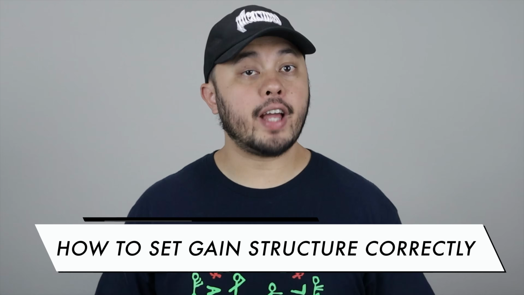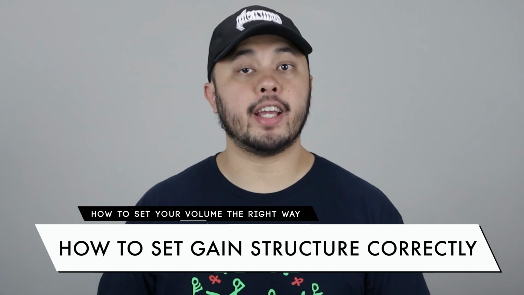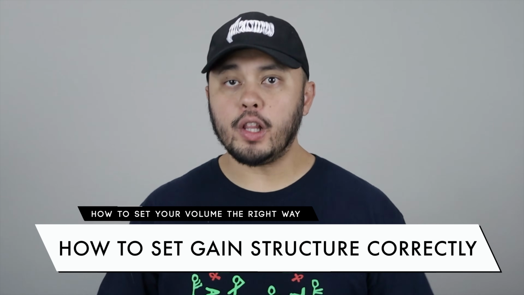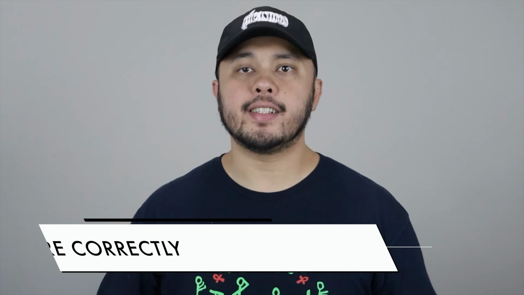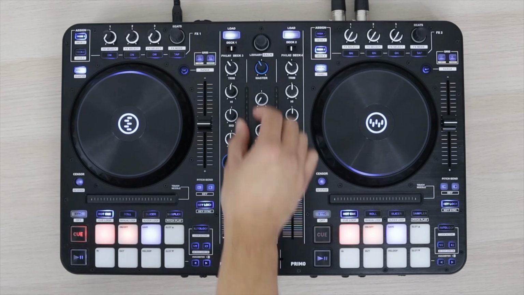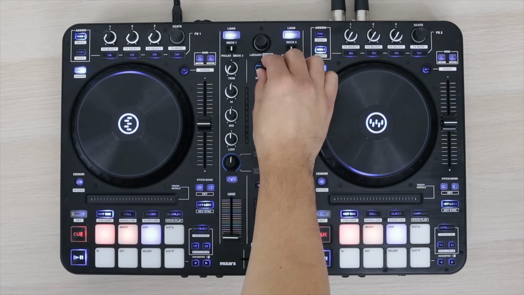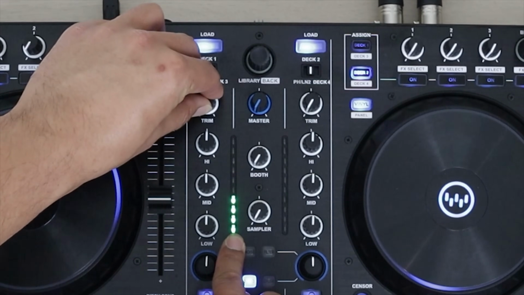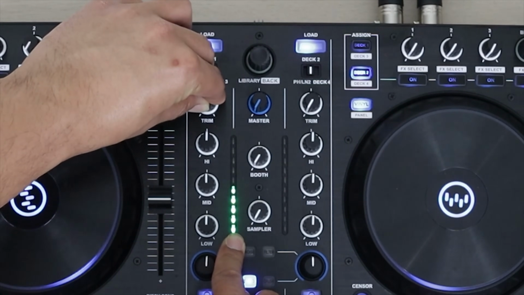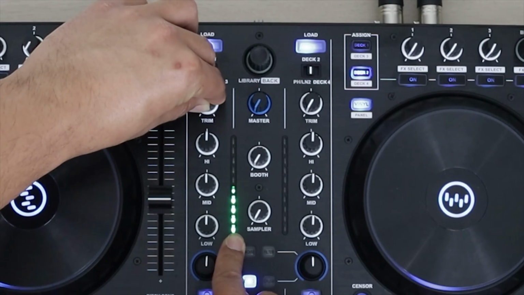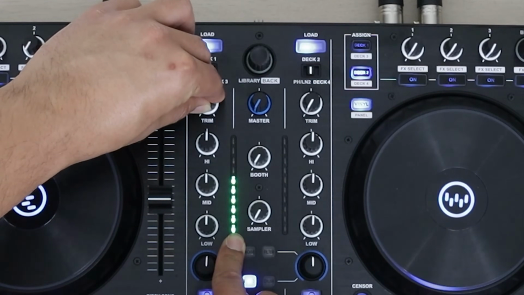So now that we've covered that, let's go over how to set the gain structure correctly. Just follow these 5 steps in order to set the gain structure correctly on your DJ setup to get the optimal sound. First, start with all the gain stages turned all the way down. This usually means each knob turned all the way to the left. Next, play a track at a loud point. Then set the input gain on each channel so the average volume is at 0 dB, which usually is the top green LED on your channel output meters.